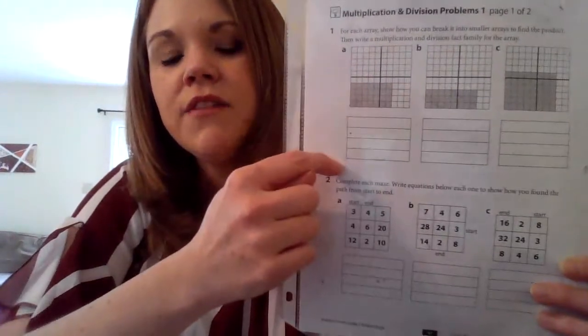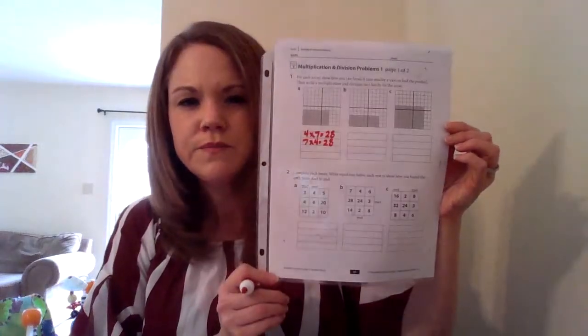It asks me to write a fact family underneath. So I know that my factors are 4 and 7. And my product is, anybody know? 4 times 7? 28. Okay? So I'm just going to flip it around to do 7 times 4, commutative property, also equals 28. So I have that here.